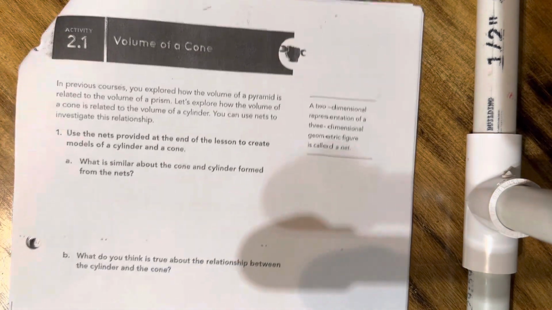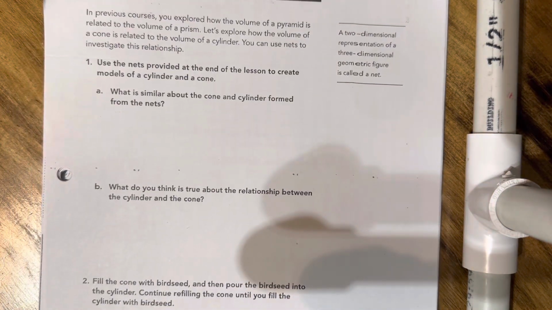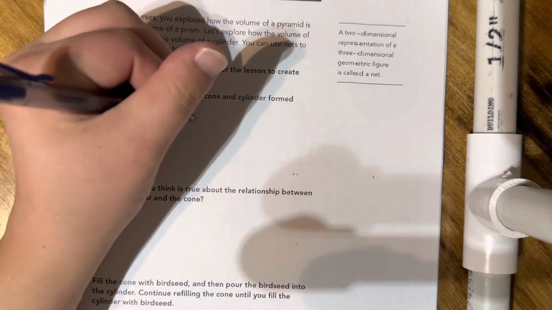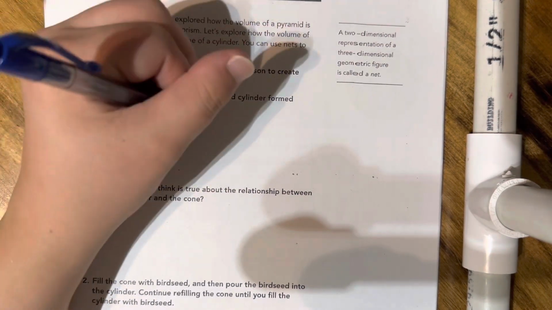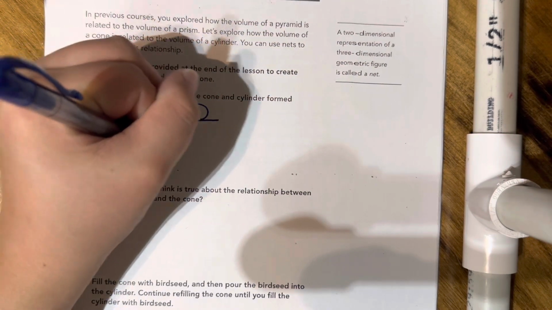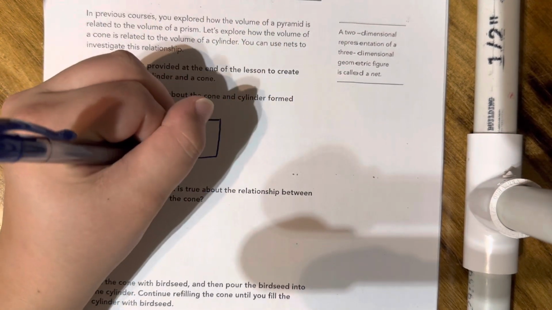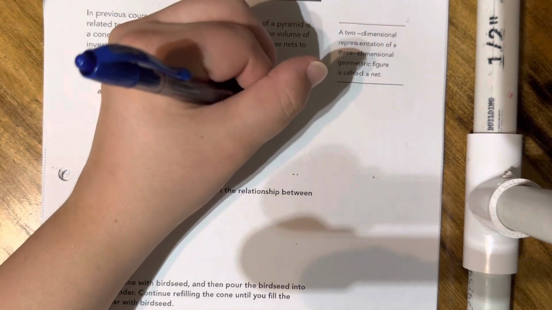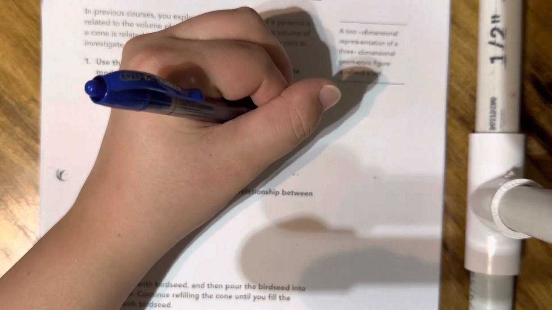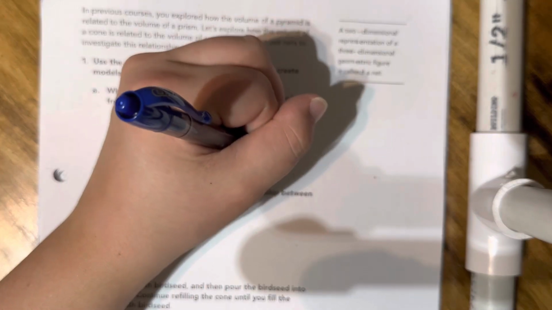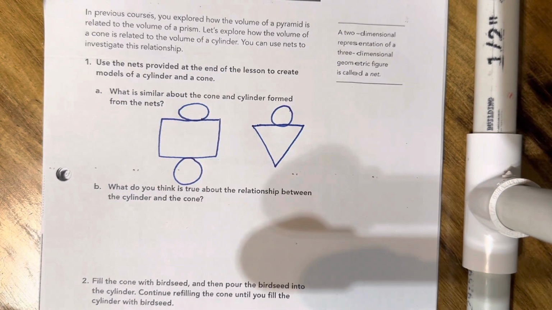On page 17, they talk about the relationship between a cone and a cylinder. Question A is talking about the nets. So if I were to open up a cylinder, I would have a circle and a rectangle and then my other circular base here. If I were to open up the cone, it would look like this.